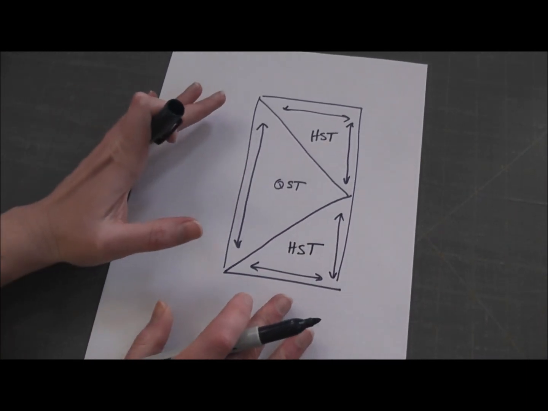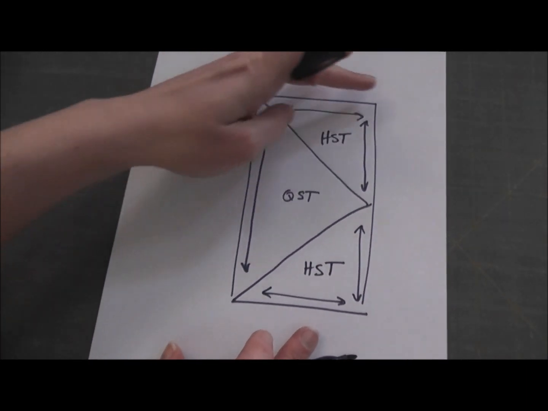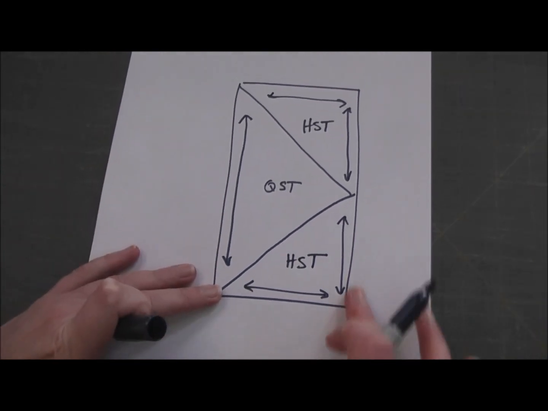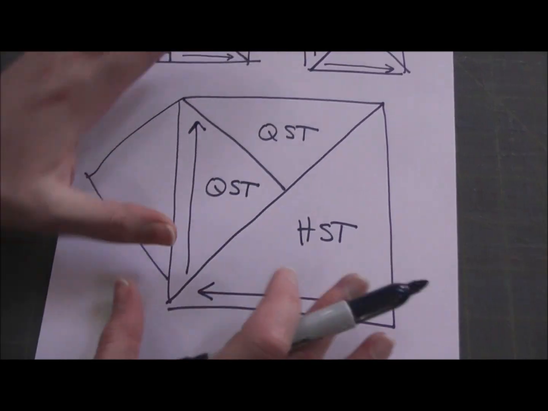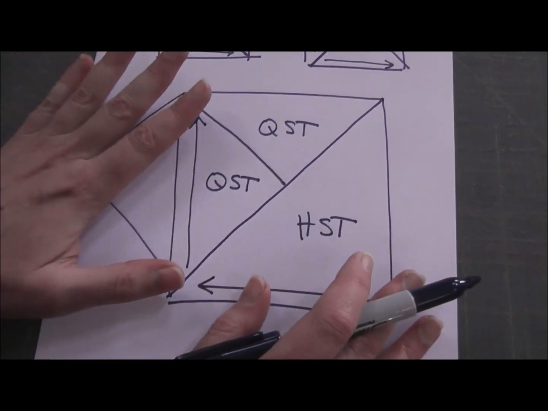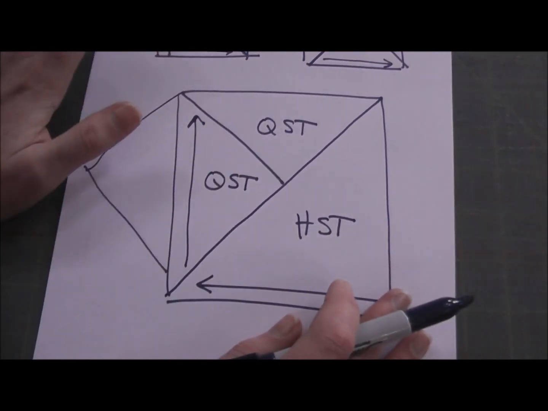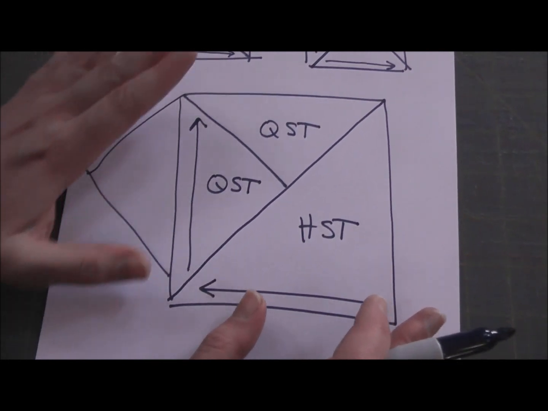Remember, when you're looking at a block and trying to figure out how it was put together, it's all about having straight grain on the outside edges of the finished block. So, just so you know what we're talking about when I talk about that in the next 12 quilt blocks that I'm going to show you guys.